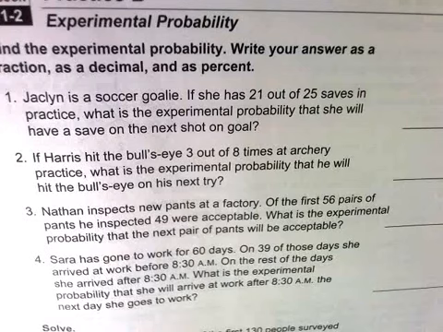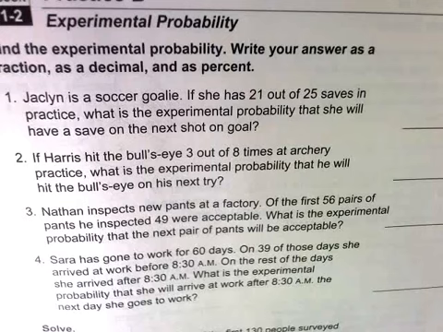This is the homework helper for Chapter 11, Section 2 in the 7th grade workbook, Experimental Probability. So let's go ahead and take a look at the top part here. They're asking us to find the experimental probability, and not only are we going to write that answer as a fraction, which is really easy to determine, but we're also going to write that answer as a decimal and as a percent. Well, we know how to do that because we've already learned how to change from fractions to decimals to percents this year.